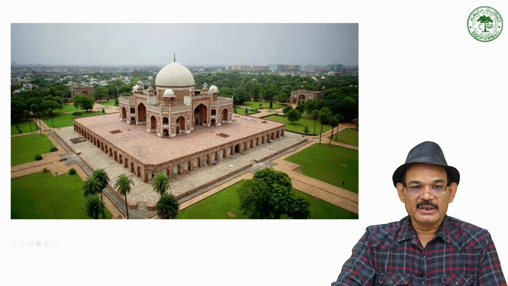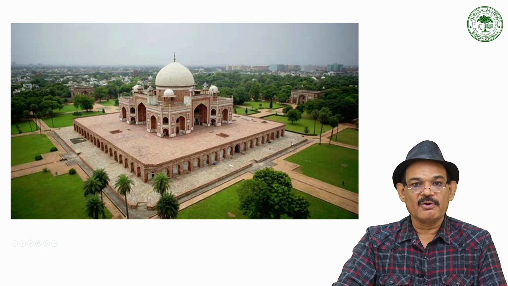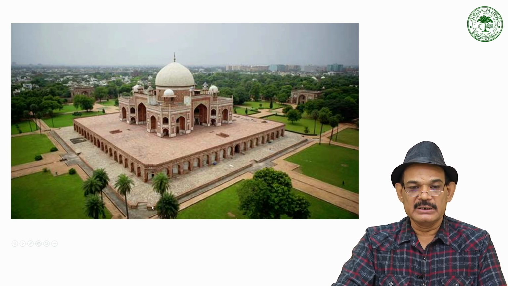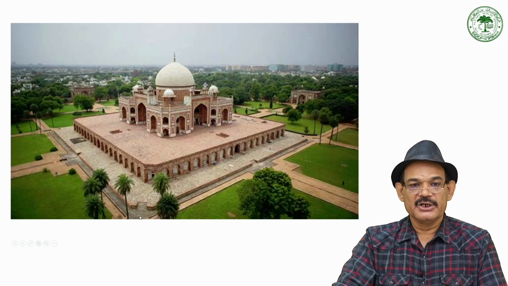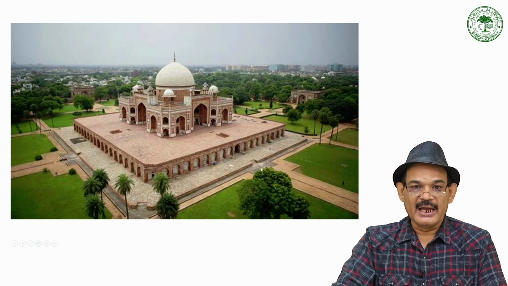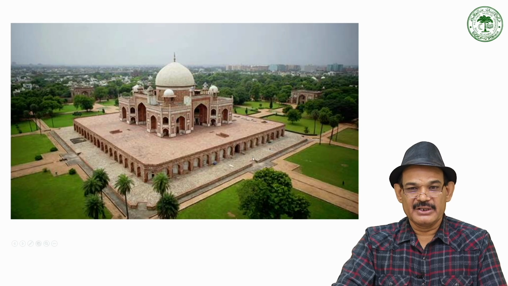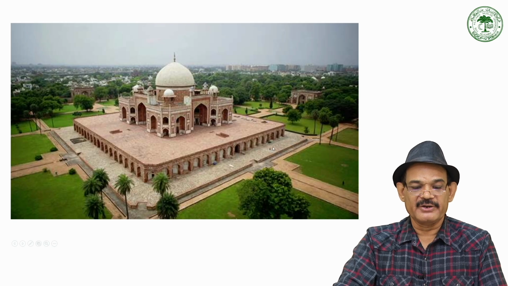This square platform is chamfered at the corners, and the chamfered corners in the middle also contain staircases, which facilitate going to the terrace of this first platform.